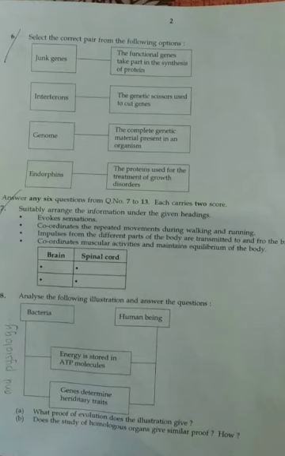Impulses from different parts of the body are transmitted to and from the brain. It again comes under the spinal cord. Then, coordinating muscular activity and maintaining equilibrium of the body comes under the brain. So in this way you can write.